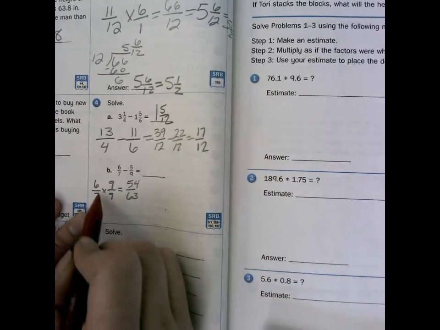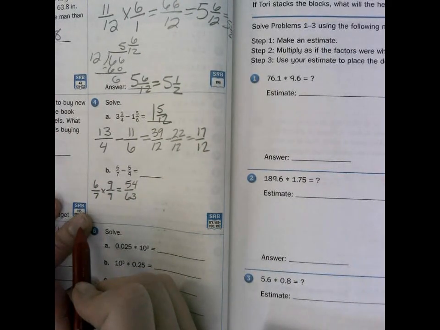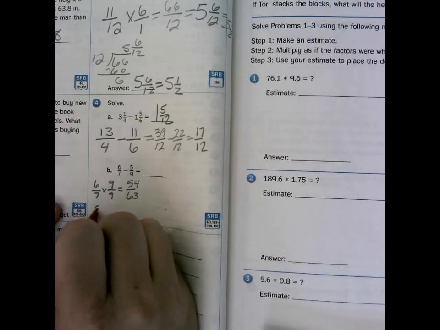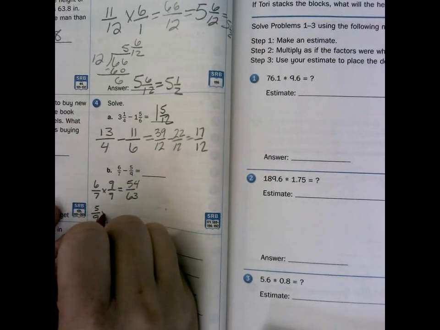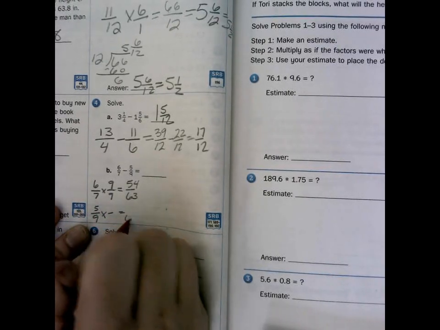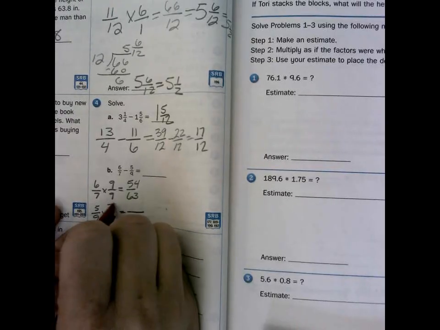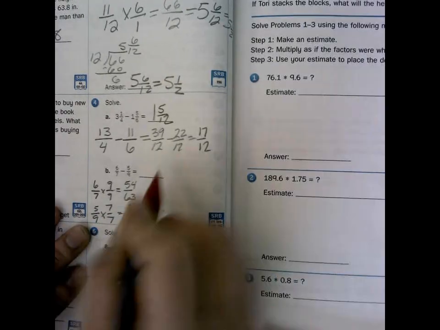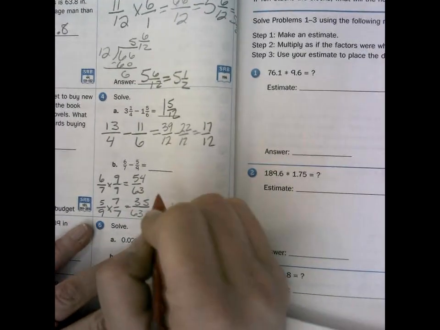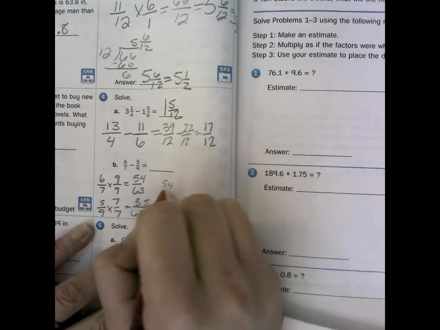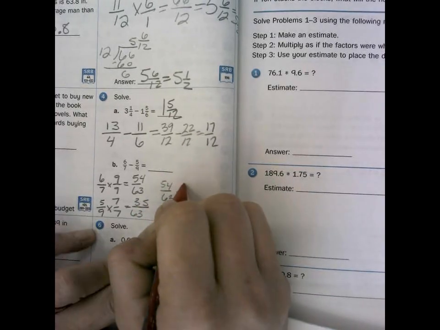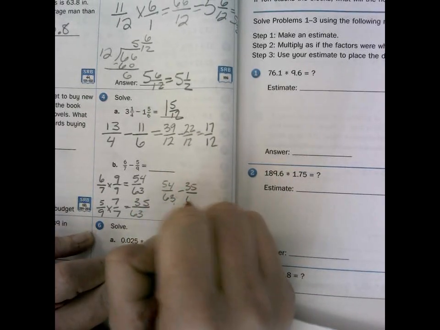So 6/7 is the same as 54/63. Then 5/9 times what gives me 63, multiplied by 7. Now I substitute. So now I'm going to take 54 63rds and subtract 35 63rds.